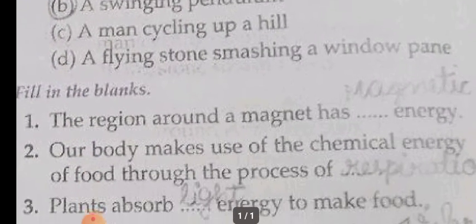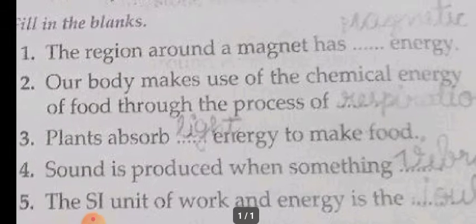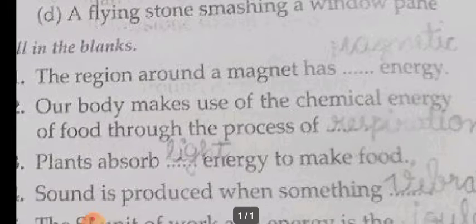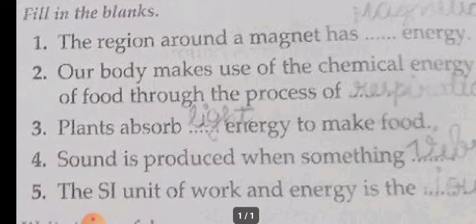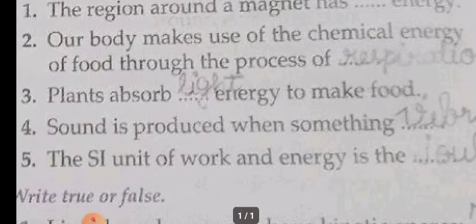Now, come to fill in the blanks. The first question, the region around a magnet has dash energy. What energy is present around the magnet? See, at some distance the magnet can attract the magnetic substances. That is the region mentioned here. Okay, children. So that is nothing but magnetic energy. That energy is called magnetic energy.